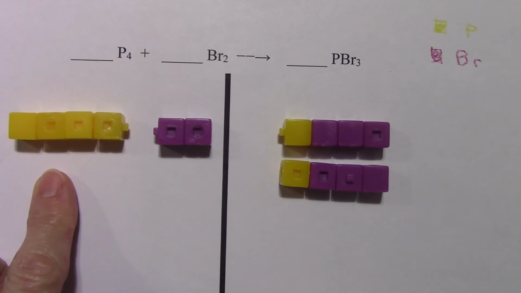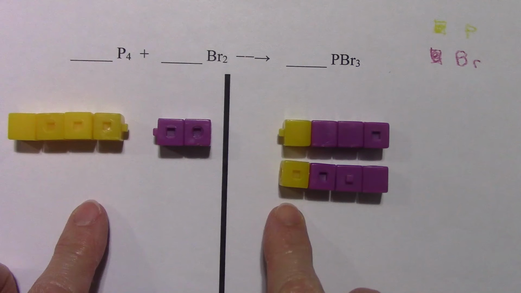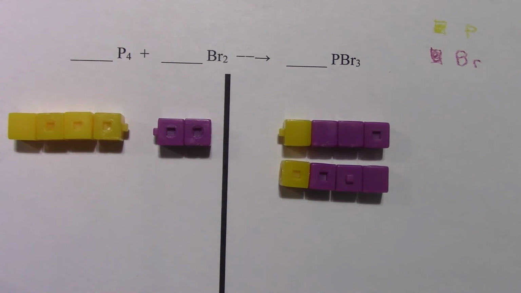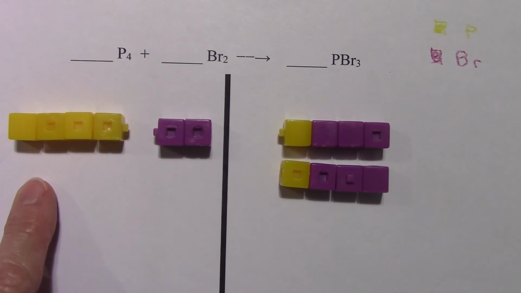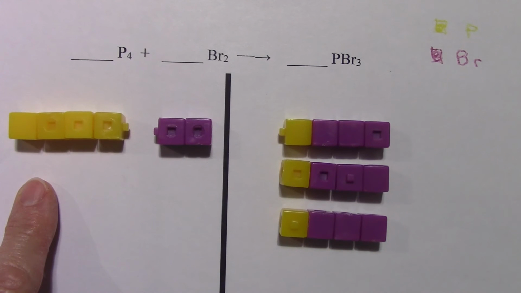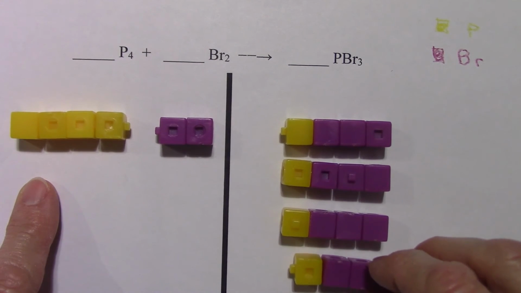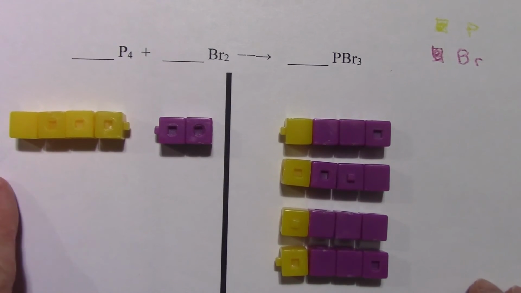I have 4 phosphorus here and only 2 here, so I need 2 more to address my phosphorus. So now I have 4 phosphorus atoms on the right hand side. So we took care of the phosphorus, and now I need to look at the bromine.